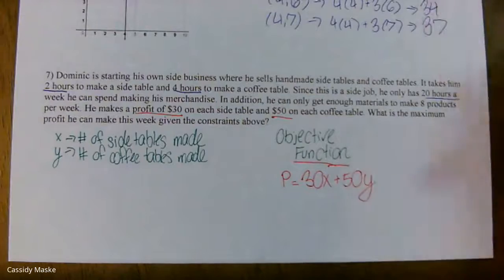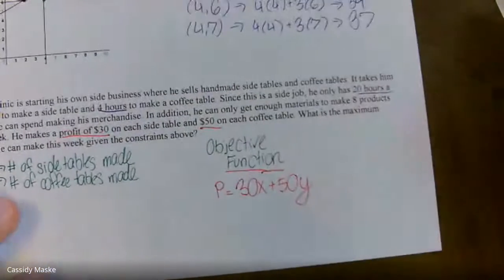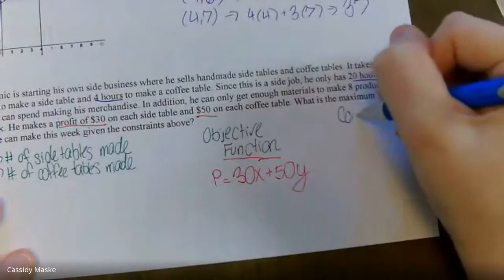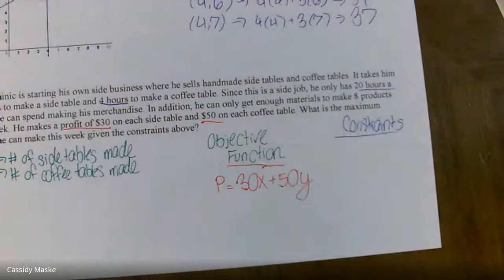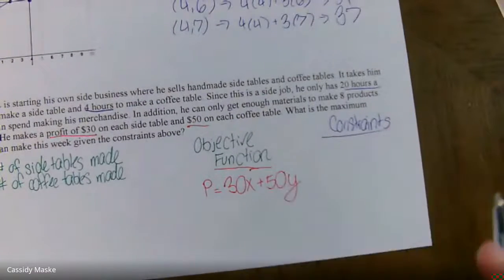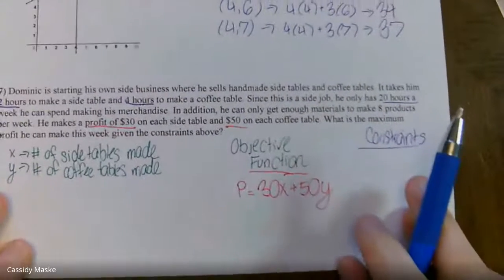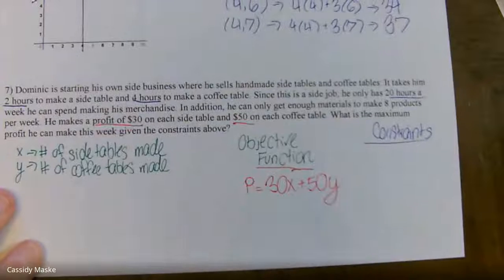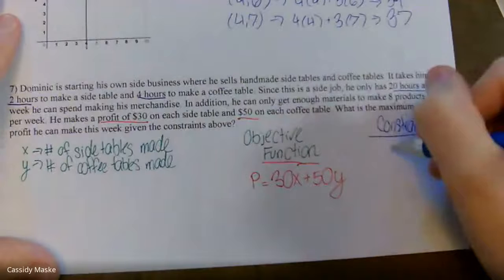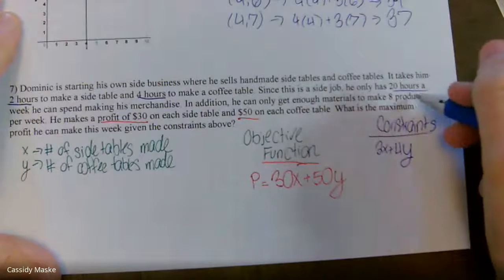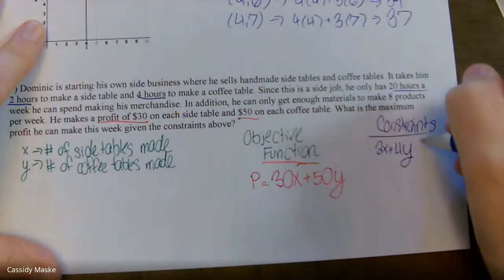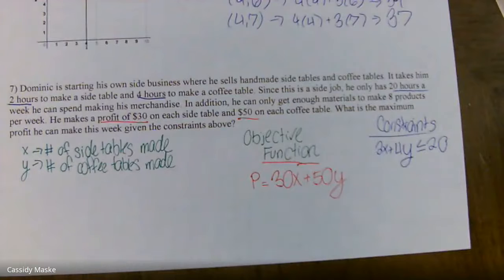And then the last thing I'm going to do before we hop on over to Desmos is write the constraints. You can see I already underlined some of those things that matched, right? 2 hours, 4 hours, 20 hours. When things have the same units like that, they go together in an equation. So the first equation would be 2x plus 4y, and he only has 20 hours to make these. So he only has 20, that means less than or equal to 20. Can't spend more than 20, right?